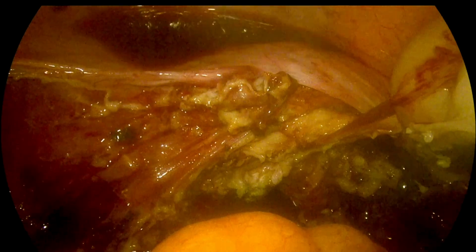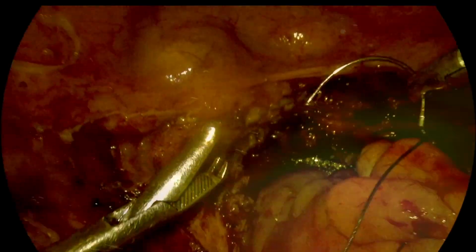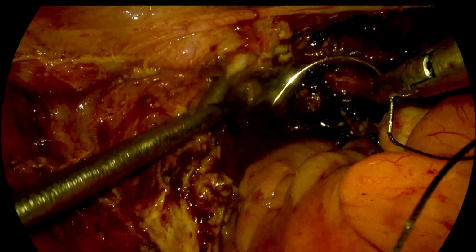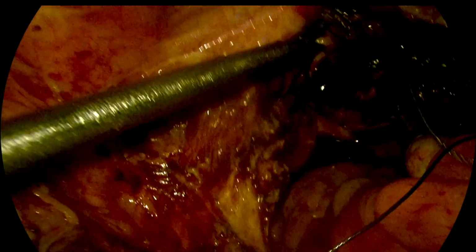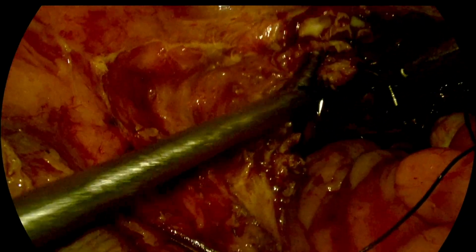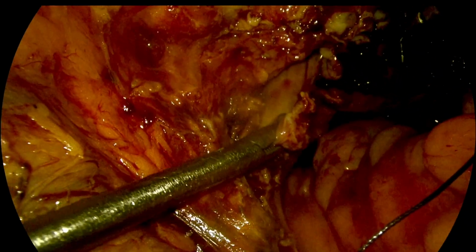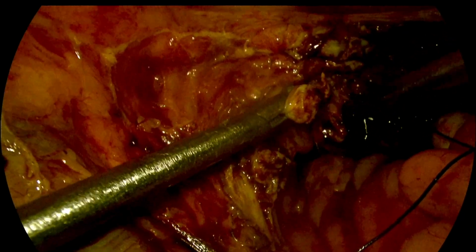So this is how the hysterectomy surgery is completed. Though the uterus size was small, just an 11 centimeter uterus with a fibroid, because of the previous surgery the anatomy was distorted. So we had to complete the dissection before we started doing the surgery.